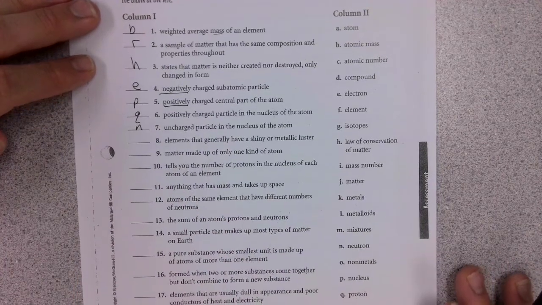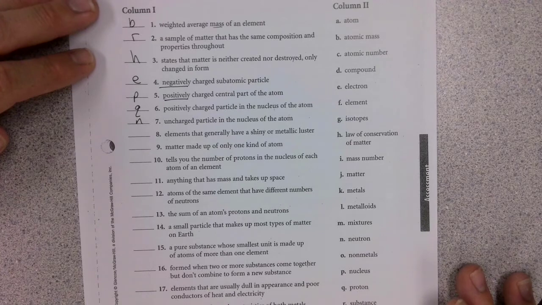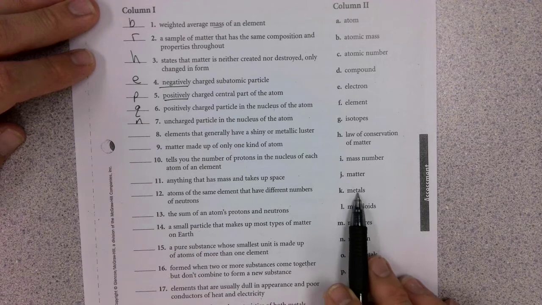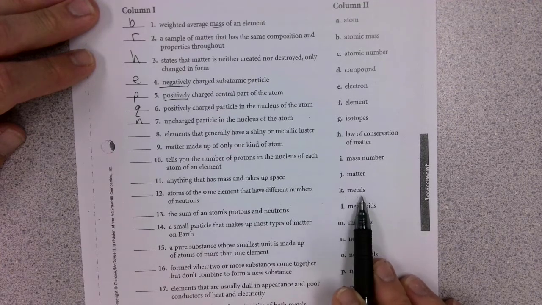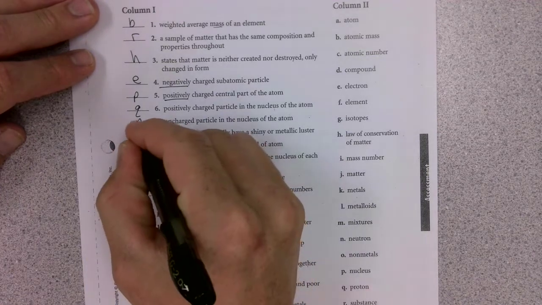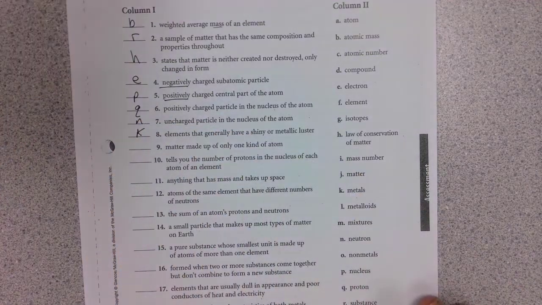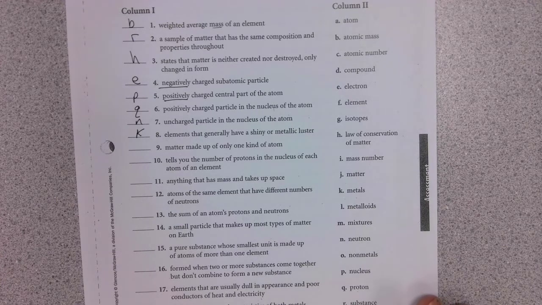Number 8, elements that generally have a shiny or metallic luster. This would have been from our study in lesson 2 on metals, nonmetals, and metalloids in the periodic table. We would know that most of the elements in the periodic table are metals. That's the big, huge blue section in the back of your book. That would be letter K. Number 8 is K.